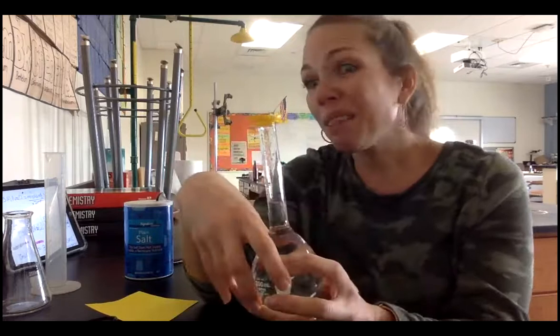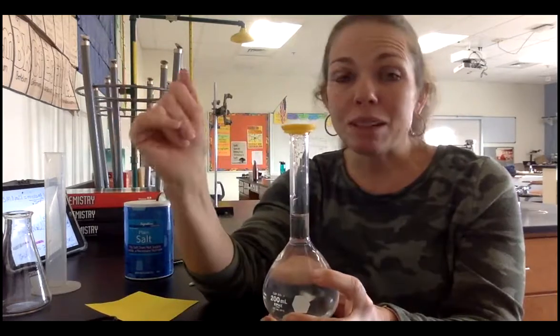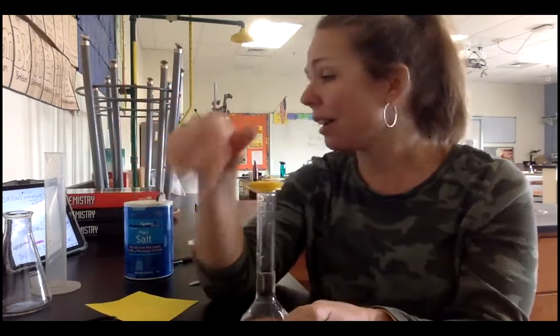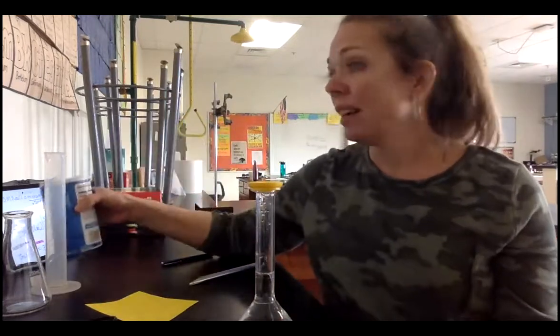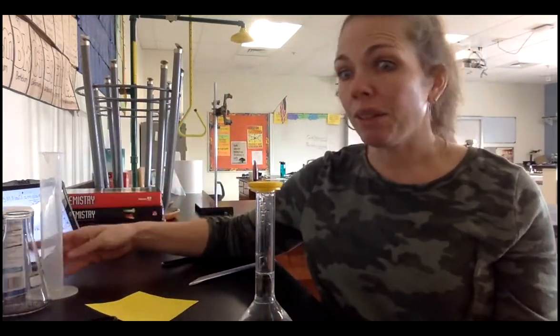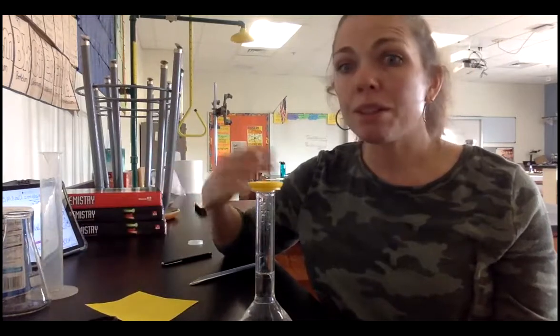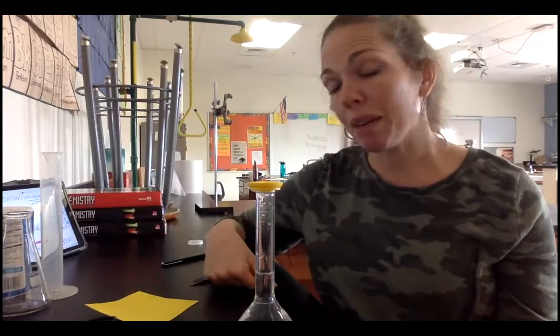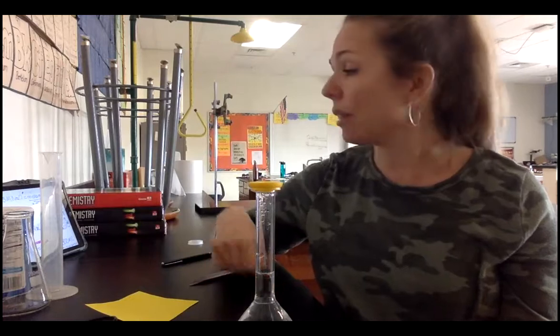Sig dig wise, is this really probably a big change? No. But if I was really in the lab, I would probably dump this out and start over again, especially because salt's pretty cheap and easy to find. If it's an expensive solute, well, then you're going to have to take out the droppers and the graduated cylinders because you want to make it one time and do it successfully.